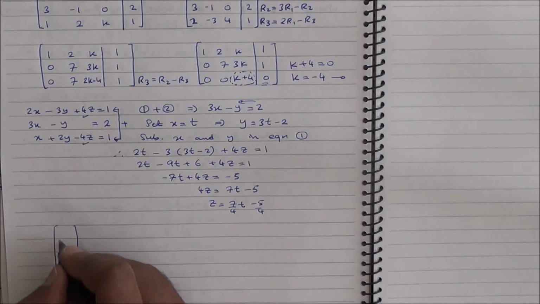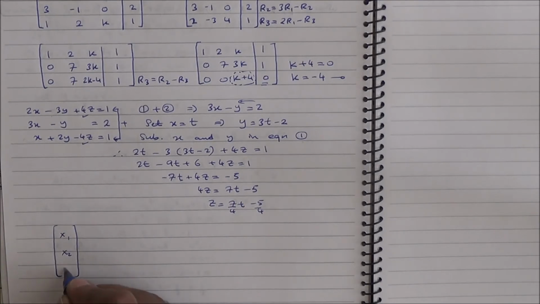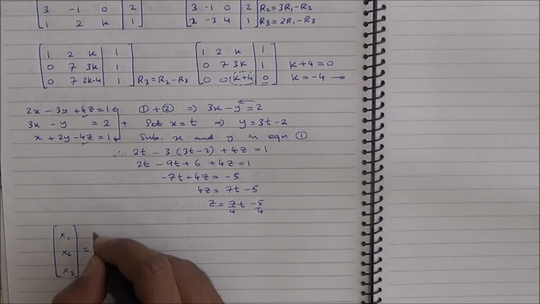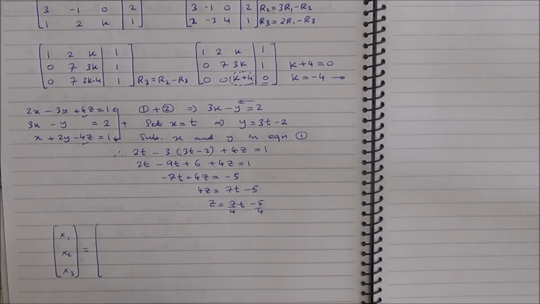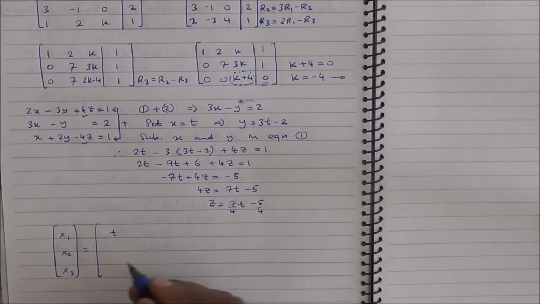Okay, so then we have x1, x2, and then x3. x1 here is going to be equal to t, x2 is going to be equal to 3t minus 2, and x3 is equal to 7 over 4 t minus 5 over 4.